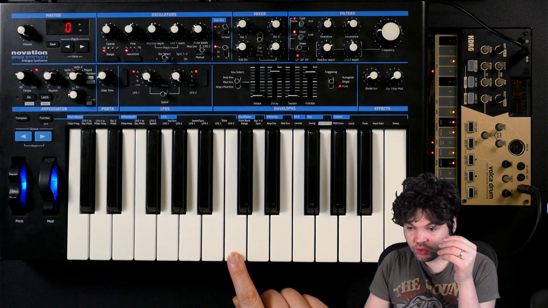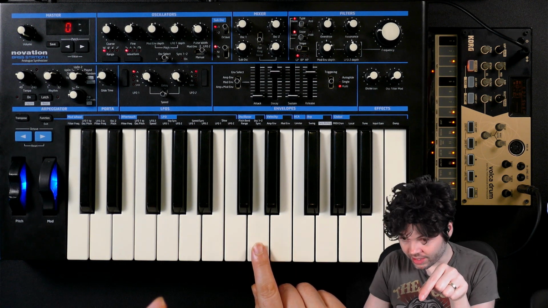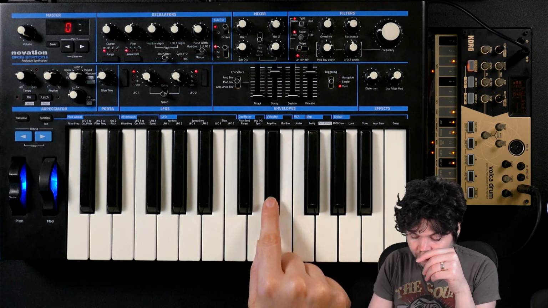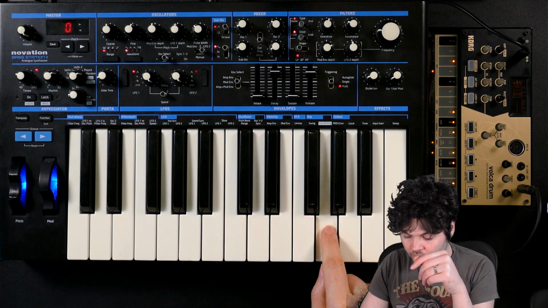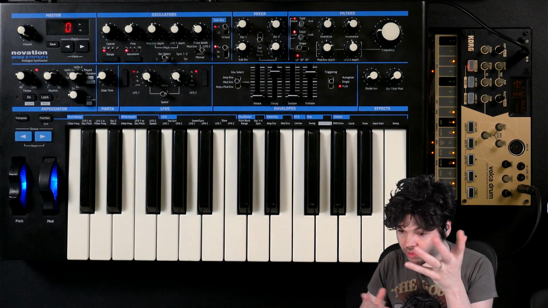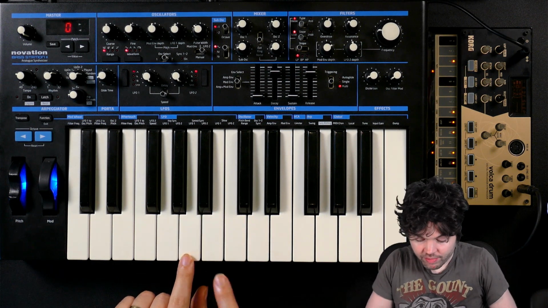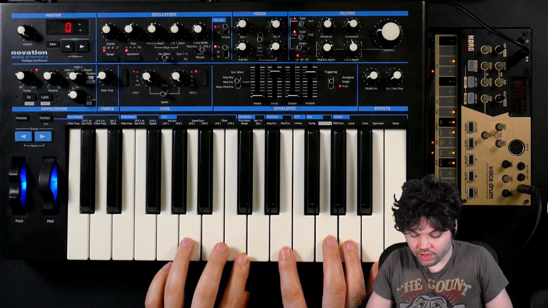So, as I said, in order to construct the minor pentatonic, we get rid of the second and we get rid of the flat 6. So we only play these notes. This applies to all of them, so let's try the A. We skip the second, we play the third, fourth, fifth, skip the sixth, play the seventh.